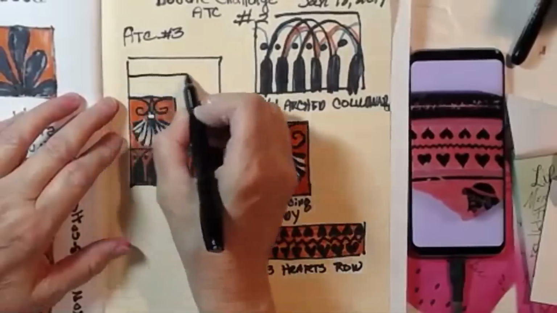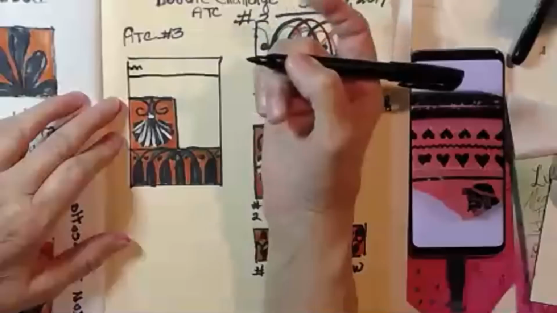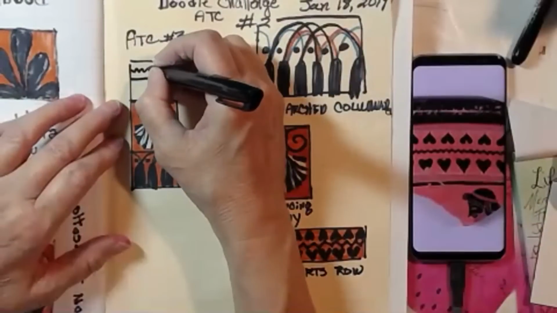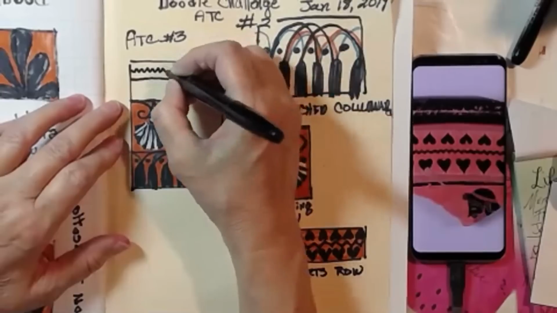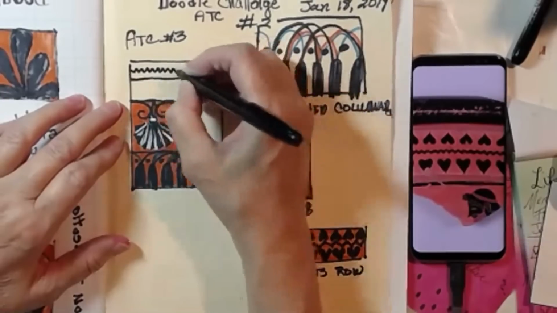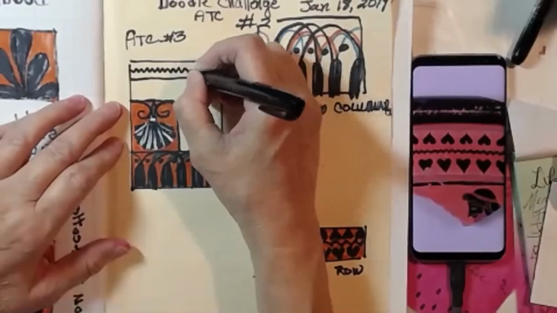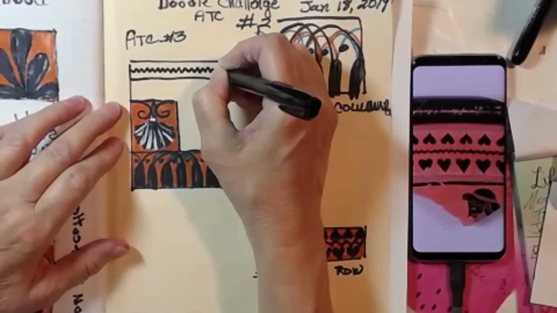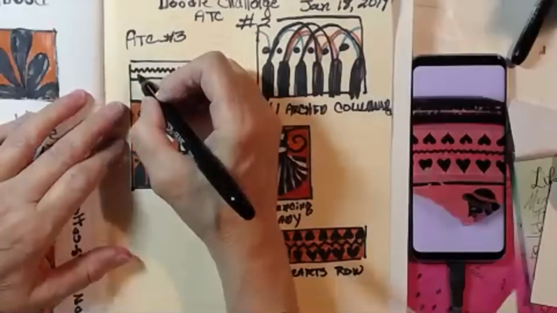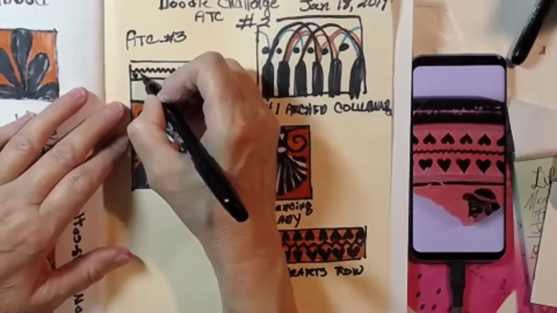Okay, I'm going to put my hearts row up here. Should I put it at the top? I think I will. Do the zigzaggy lines. One thing is that this marker that I'm using is not a fine tip, so it's a little bit harder, and I got it brand new, so the ink is flowing. It's a little bit harder to do a lot of detail. The ink is juicy. Let's do the right side up ones first.